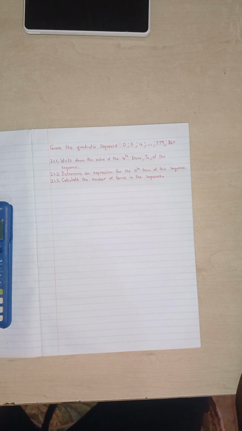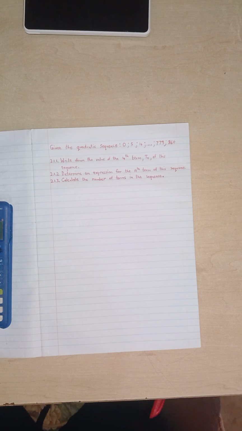Your favorite Malume came with the quadratic sequence. It falls under the second topic, which is number patterns. We do them in grade 11 and grade 12, but this one is not the linear and not the geometric, it's the quadratic sequence.